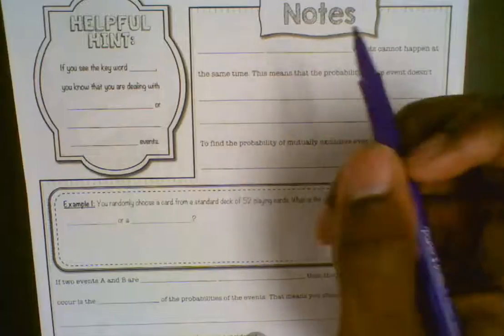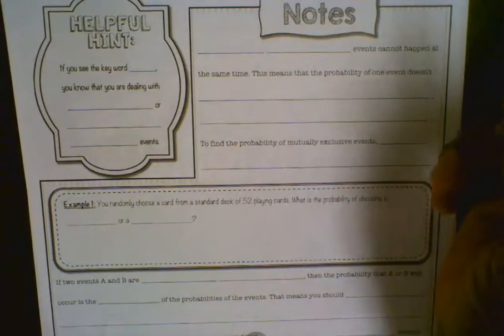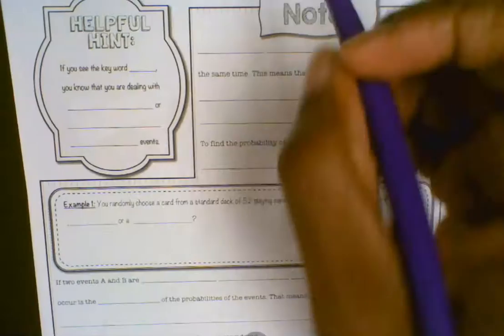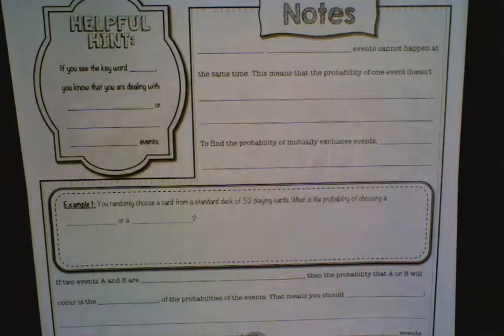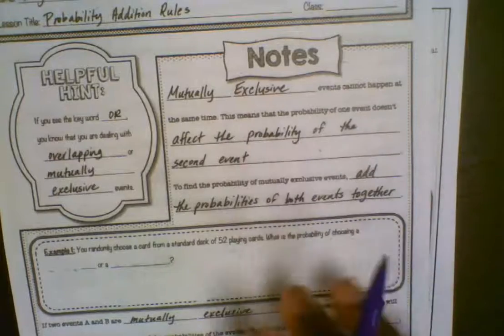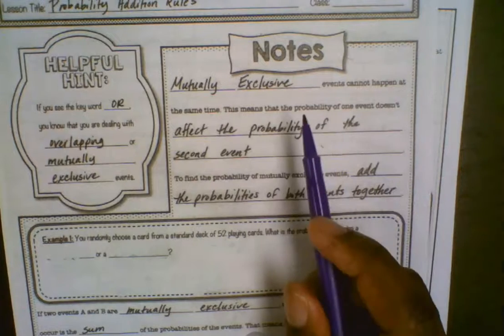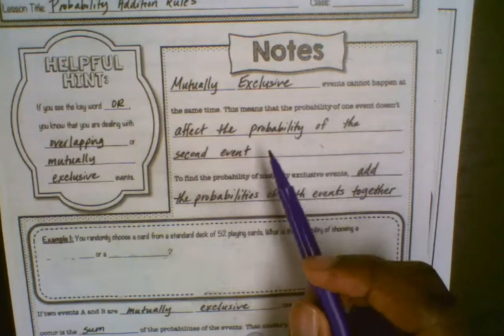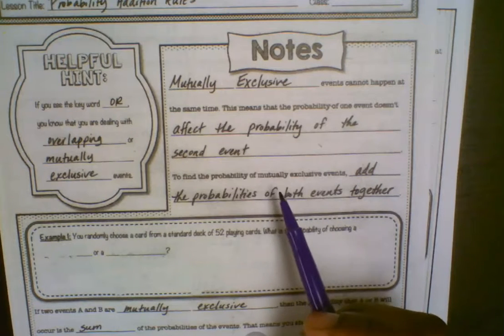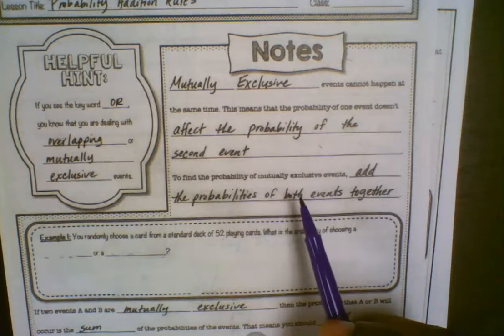And the first thing we're going to talk about is that mutually exclusive events cannot occur at the same time. That means the probability of one event does not affect the probability of the second event. To find the probability of mutually exclusive events, add the probability of both of those events together.